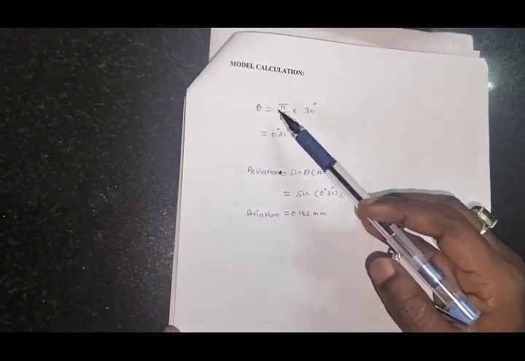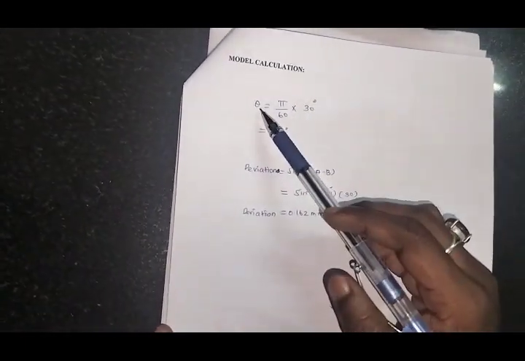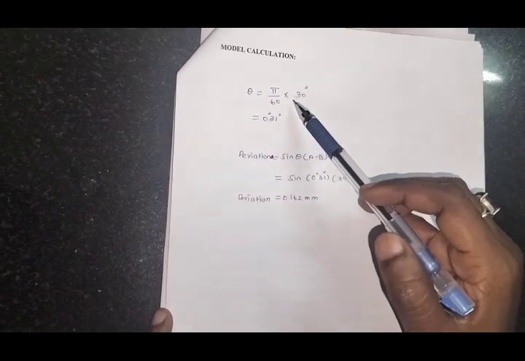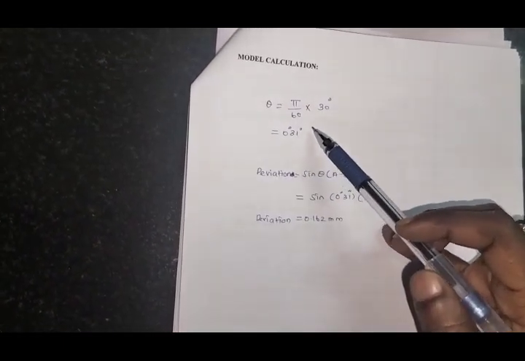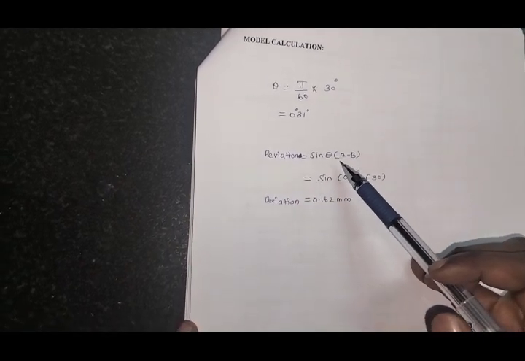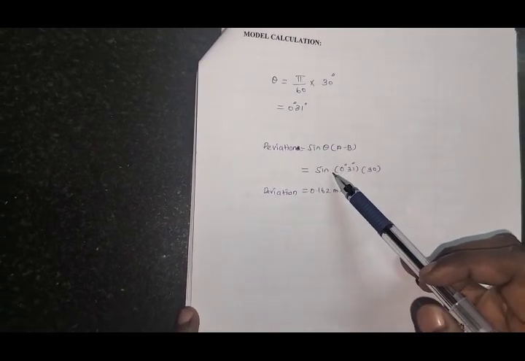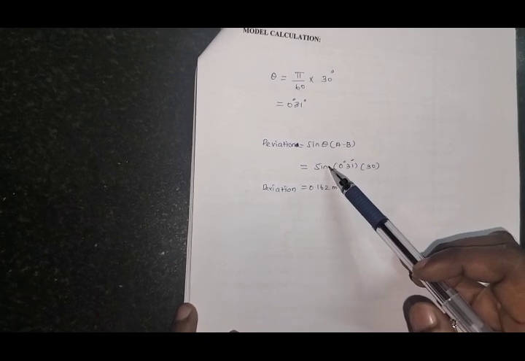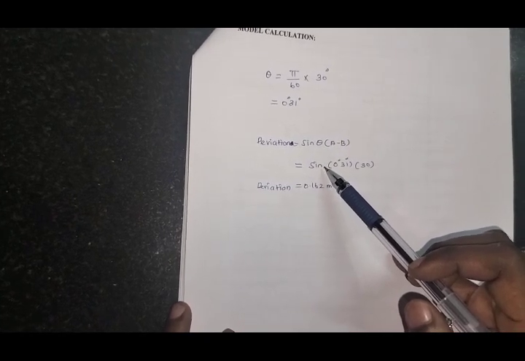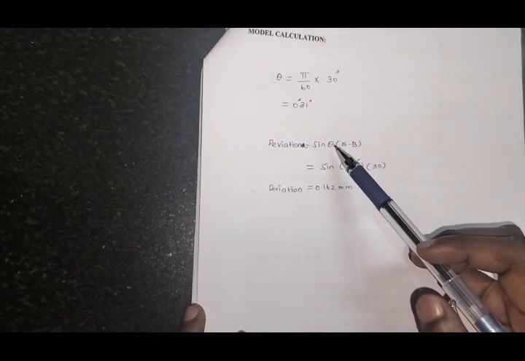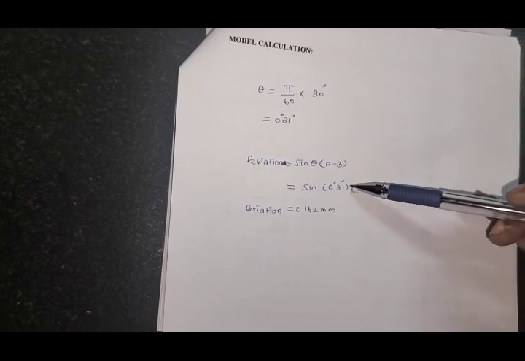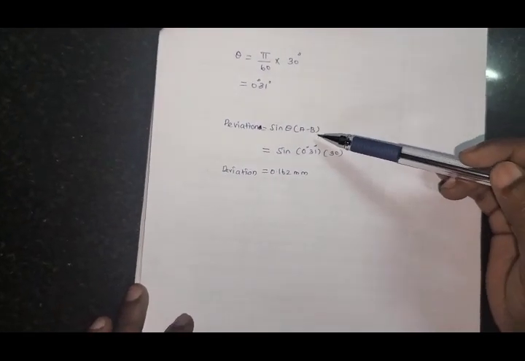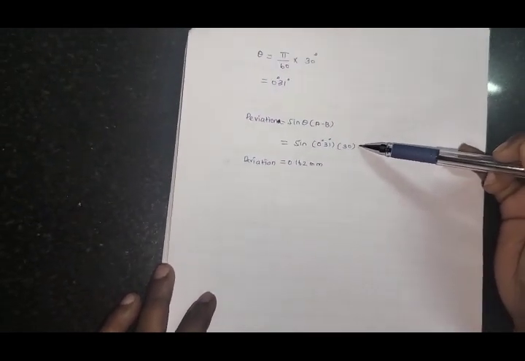Now the model calculation for the parallel portion of the autocollimator. Theta equals pi by 60 into 30, which gives 0 degree 31 minutes. The deviation is sin theta into (a minus b), where the sine of the theta value is already calculated as 0 degree 31 minutes, and a minus b is the standard distance, 30.